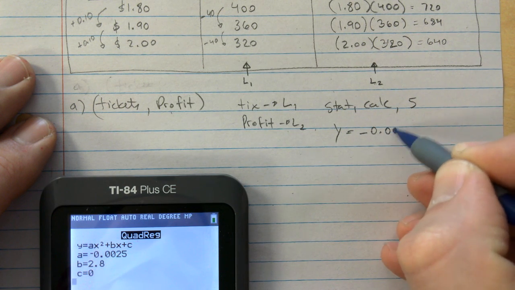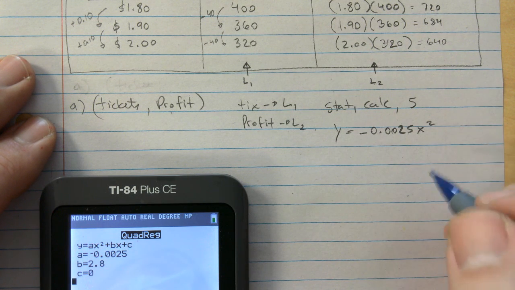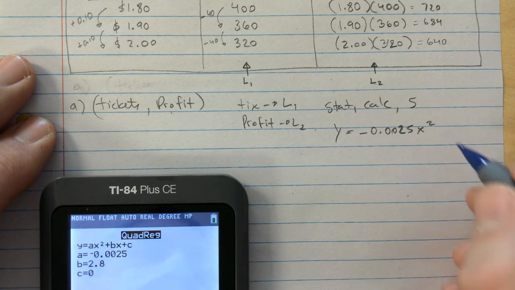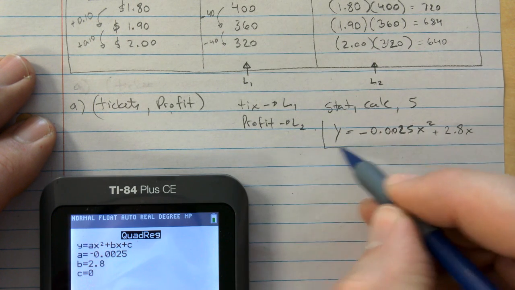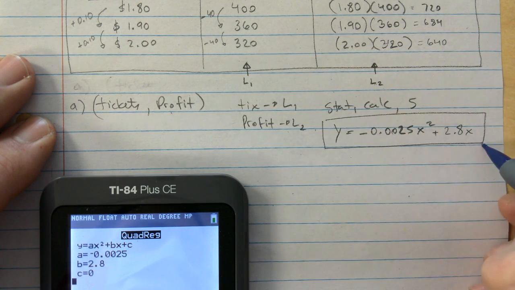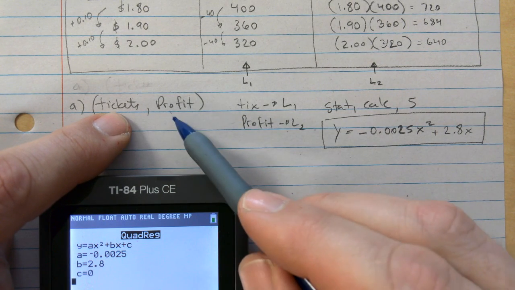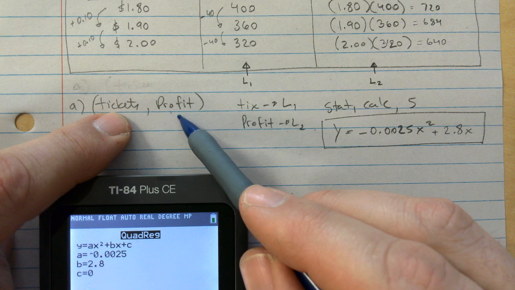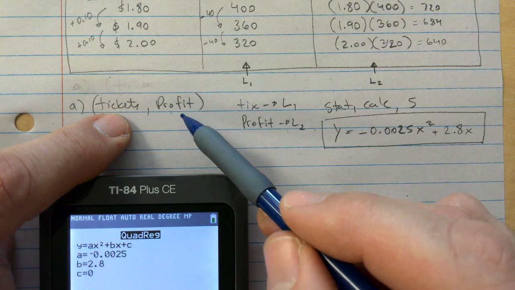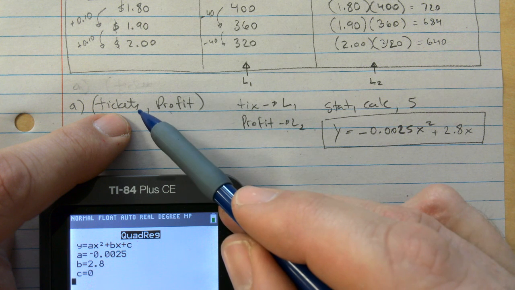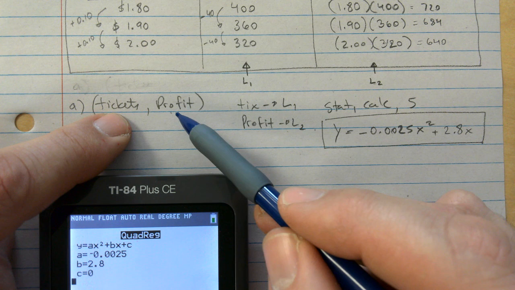And because it stops, it's finite, I'm going to write down all decimals. It is finite. So plus 2.8x. And that is the equation. This equation, folks, relates the number of tickets and the profit. This one right here relates the tickets and the profit. So every X point is going to be the number of tickets you sold and the amount of money you made at that particular instance.